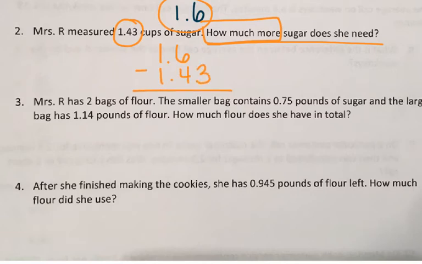Now you'll notice here, I need a placeholder. Do not put 1.43 on the top. 1.43, or 1 43/100, is smaller than 1 6/10, because the 4 and the 6 are in the same place, and 6 is bigger than 4. And 1 is the same. So 1 6/10 is bigger than 1 43/100. Okay? Because if I add a 0 here like I did, this is now 1 60/100. 60 is more than 43. I'm going to leave you to go ahead and solve that one.